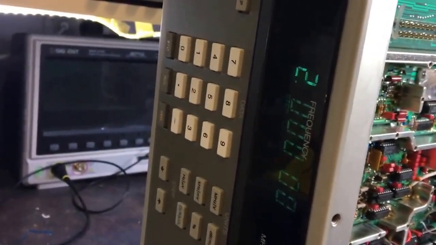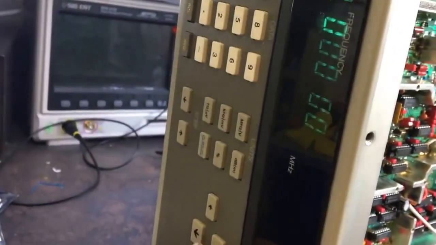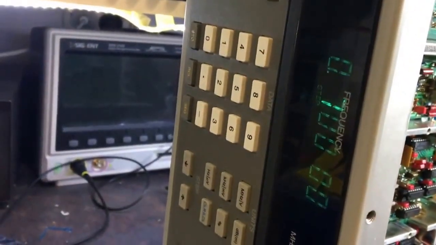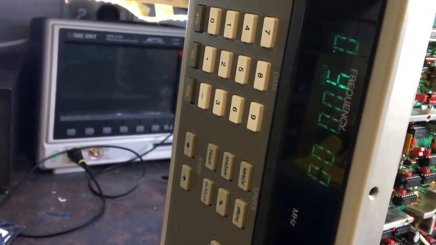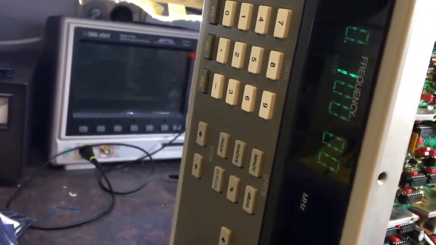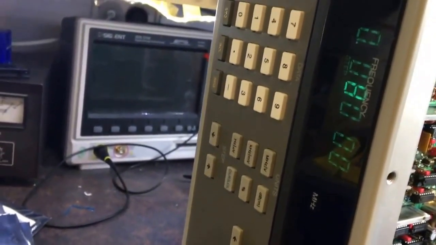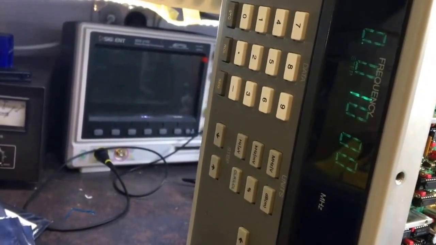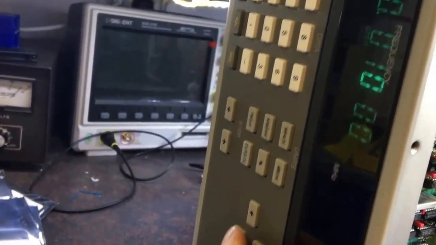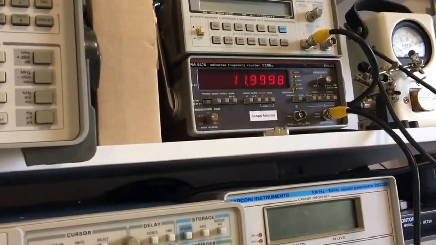Right down to as low as it will go, because the bottom end is playing up. Right now it's all working fine. Yep, down to 10 kilohertz. That's it. It's working.